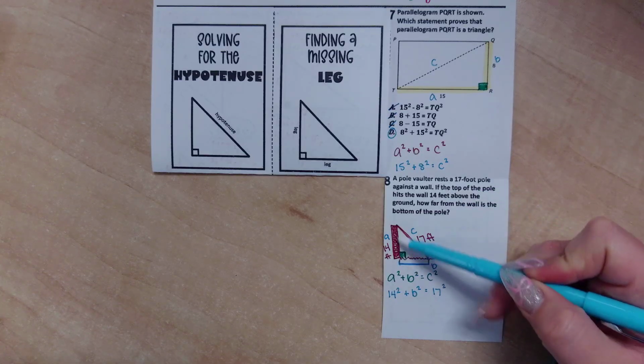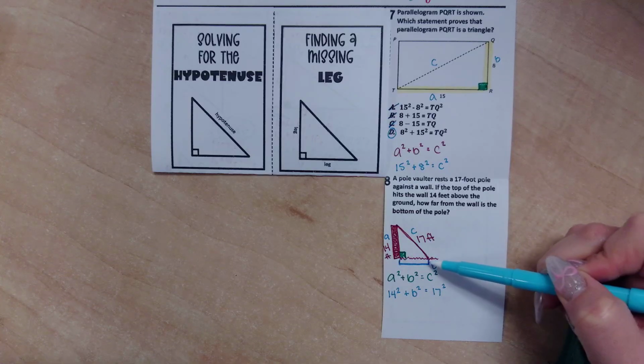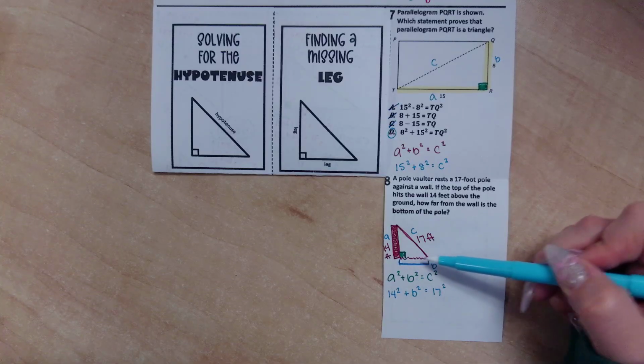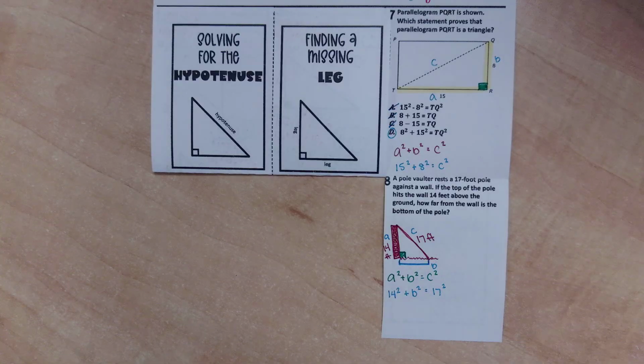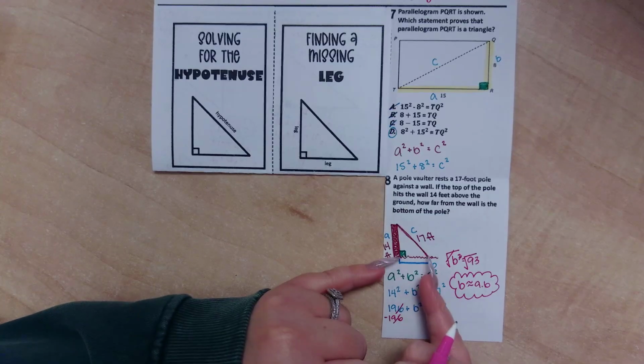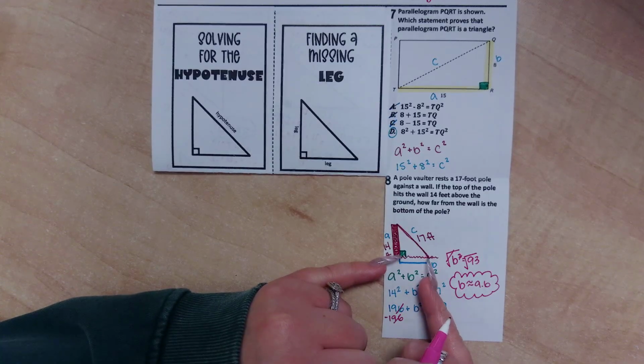That the wall hits 14 feet above the ground. Well, here's the ground. Here's 14 feet above it. That is a leg. You are trying to find the distance between the pole and your wall, which again, another flat surface. Therefore, it's going to be another leg. Now, I want you to pause the video and I want you to solve your equation. Hopefully, you got that your other leg is approximately 9.6 feet away from your pole. So there is a 9.6 gap here between the wall and the bottom of your pole.